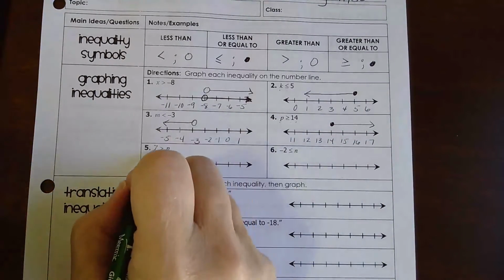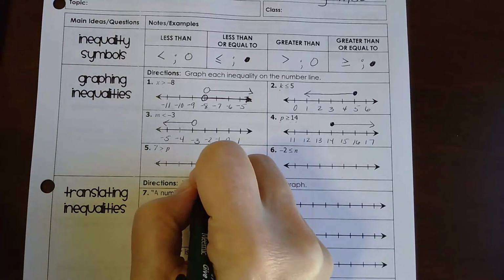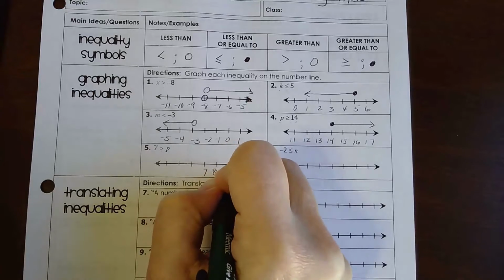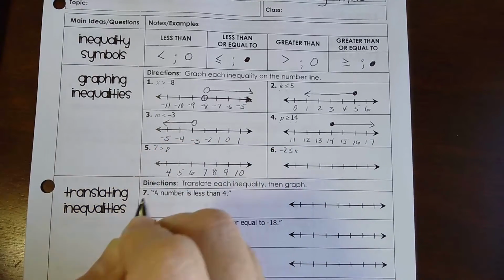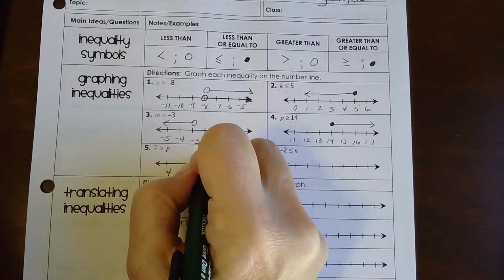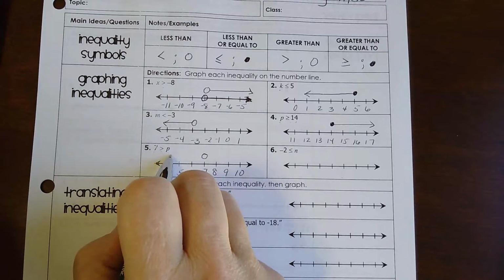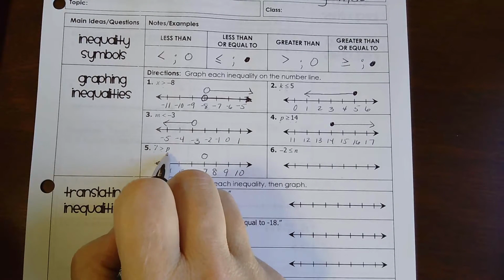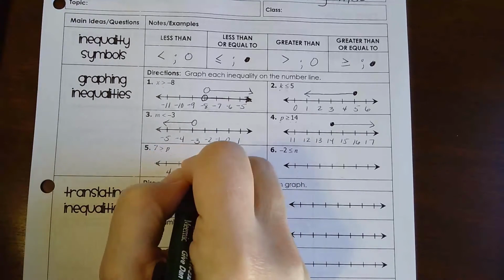All right, here it's 7 is greater than p. So we need a 7 in there. So 7, 8, 9, 10, 6, 5, 4, or however you want to do it. It's a greater than, so we're going to have an open circle, but now 7 is greater than p, so 7 is greater than all of the numbers we're going to pick.